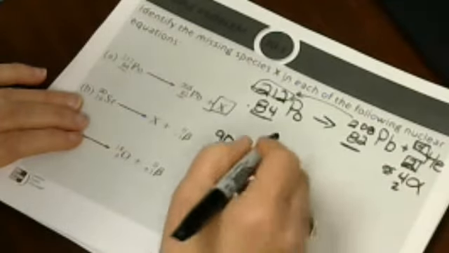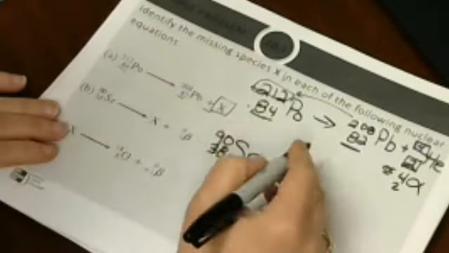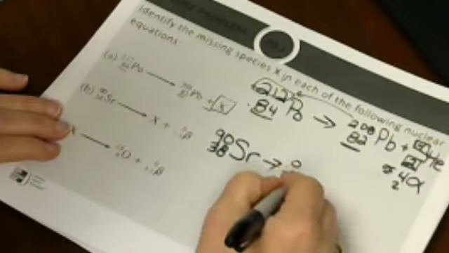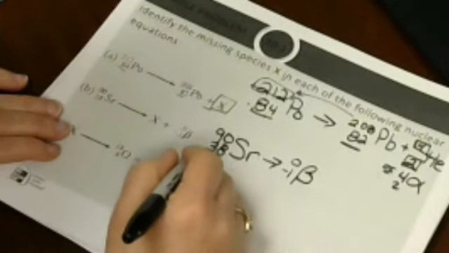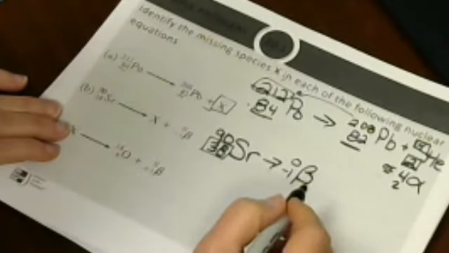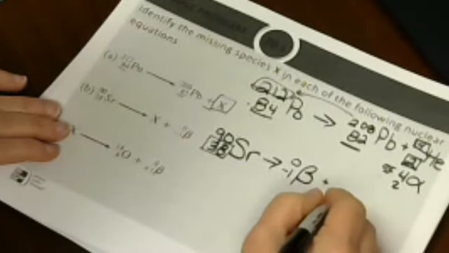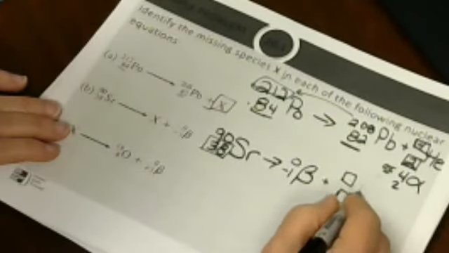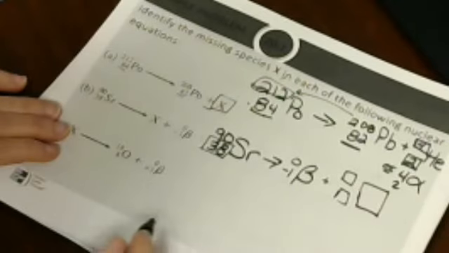Let's do this next one down here. This next one says you have a 90, 38 strontium, Sr, and I'm going to put this one first even though your textbook has the X first. It has a 0, -1 beta, so something has happened to shake up this nucleus. It's kicked out a beta particle. Now, look at our total on the left. It's 38, which means that this plus this on the right, we're going to fill in these 3 boxes over here.